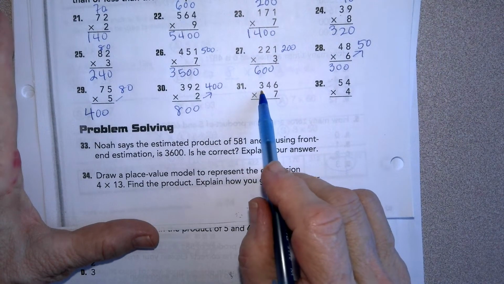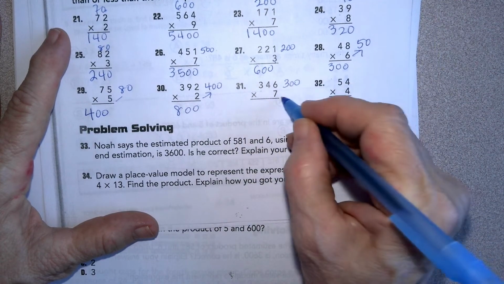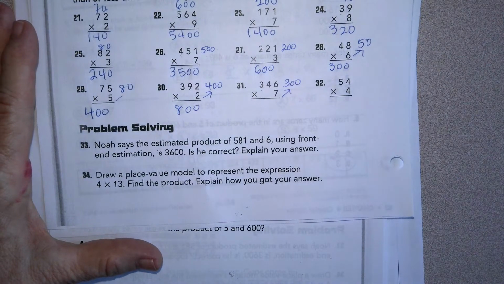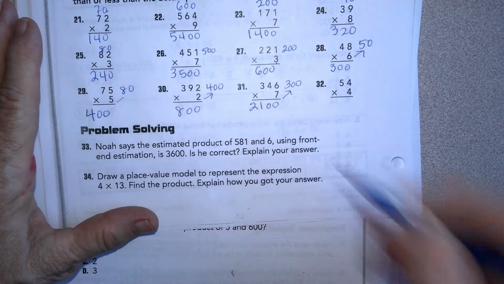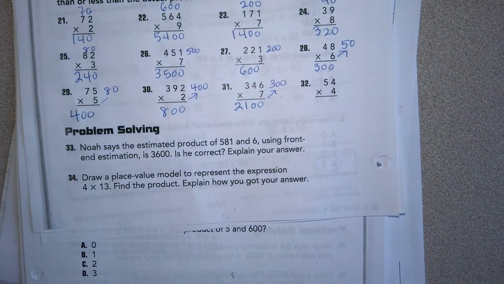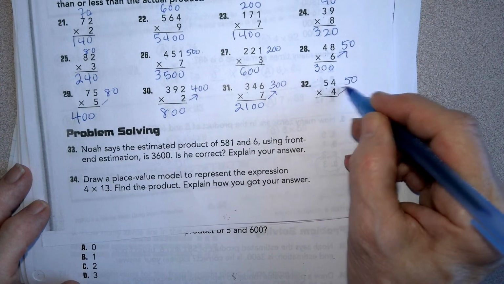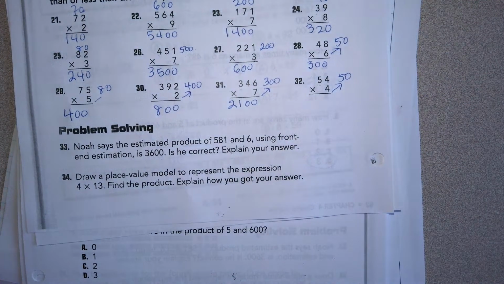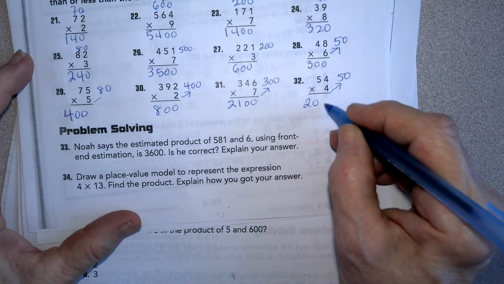And is this going to be 300 or 400? 300. Times 7? 21 with how many extra zeros? 2. 2100. Is this going to be 50 or 60? 200. Okay, and then 4 times 50? 200. Very good. 4 times 5 is 20 with 1 extra 0.